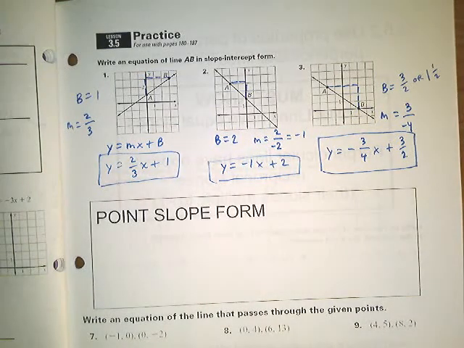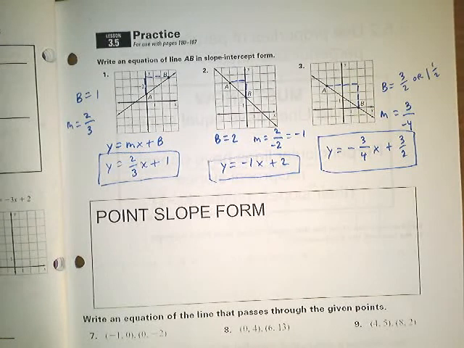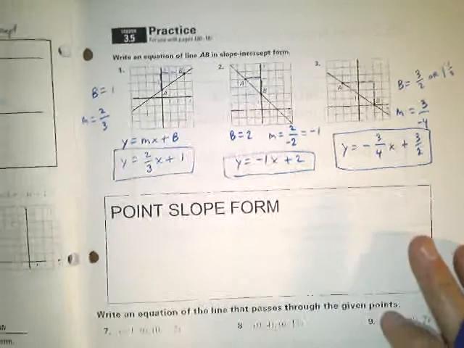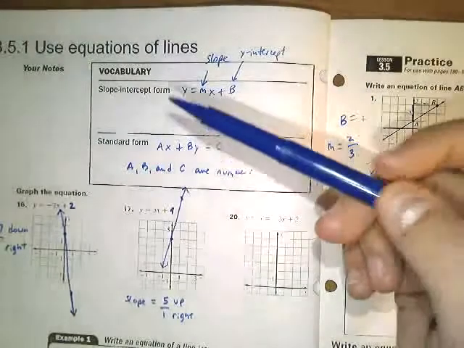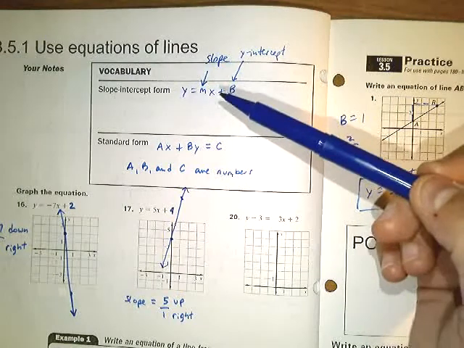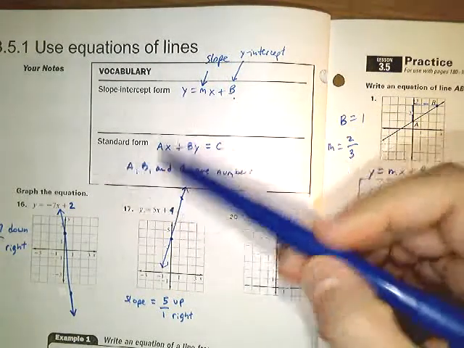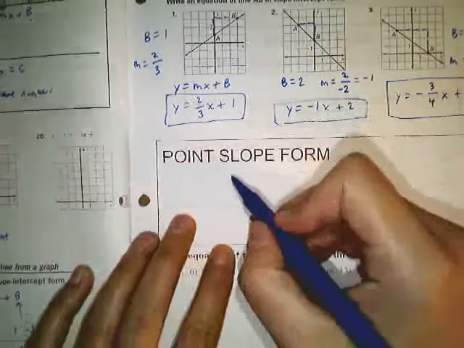Now, point-slope form. Again, I don't think we're really quizzing on that, but basically that's yet another way to write an equation for a line. So far we've talked about two of them: slope-intercept form, which looks like this, with numbers here and here; standard form with numbers here, here, and here; and then point-slope form, which looks basically like this.